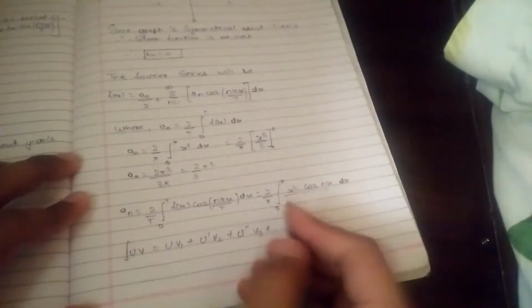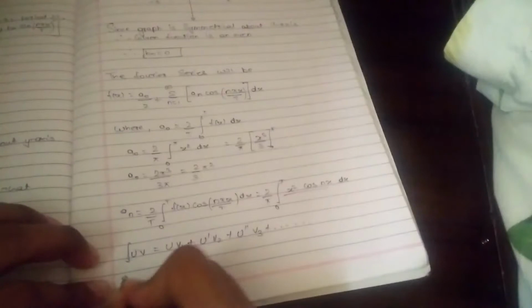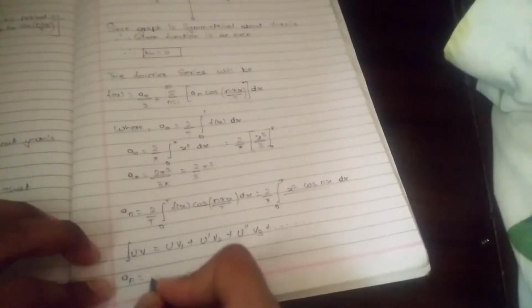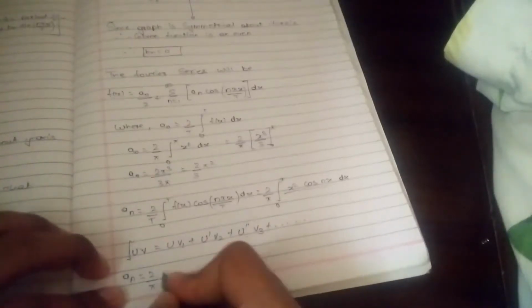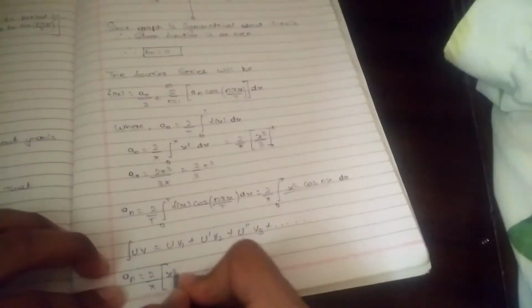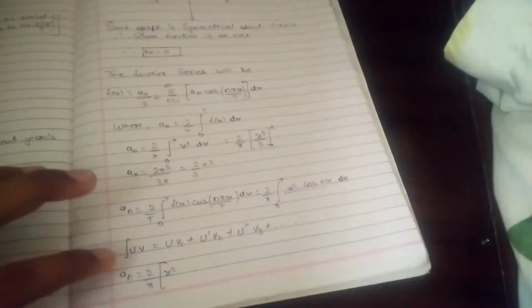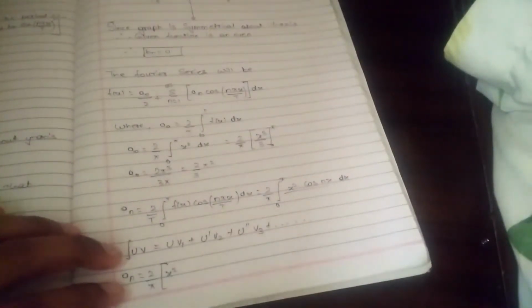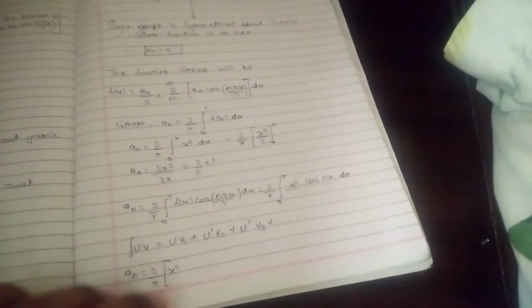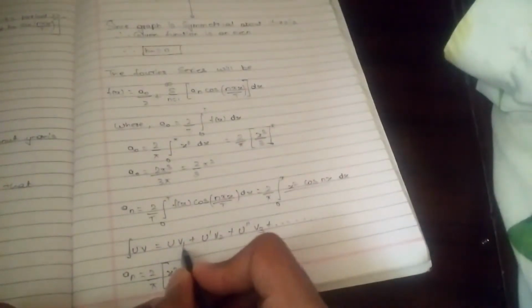Applying this UV rule, we get an equals 2 by pi bracket x square, that is the u part, taking it as is, not taking the derivative of x square, and integrating.